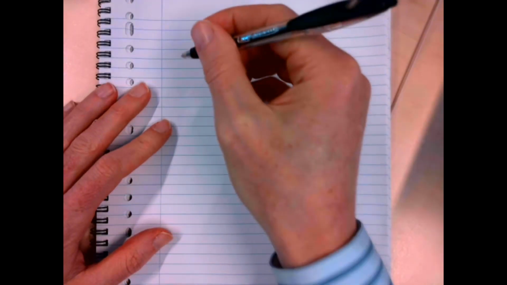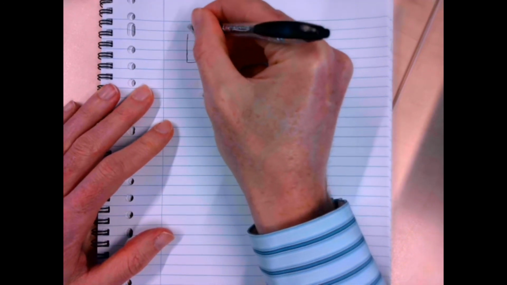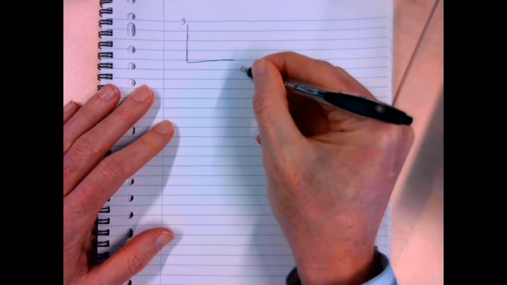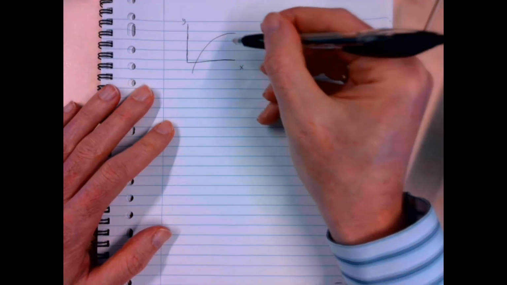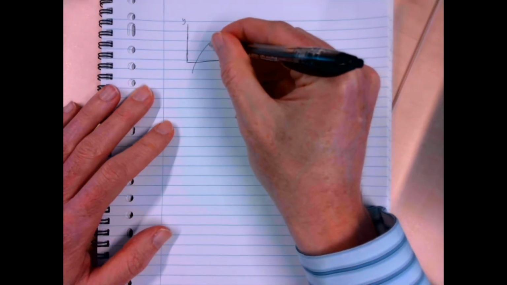So let me try to redraw that graph, more or less. So here we have the axes, the y-axis and the x-axis. And we have this curve, right? It's the function. And we're interested in some particular point.